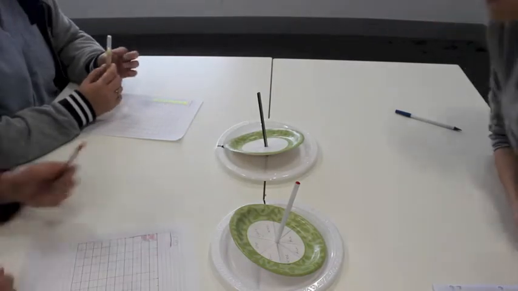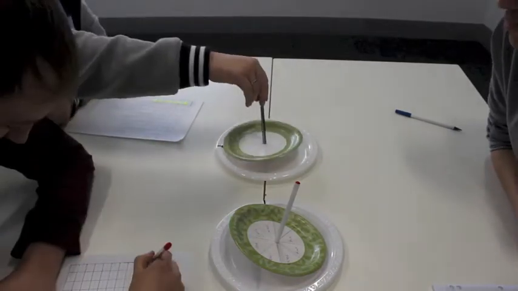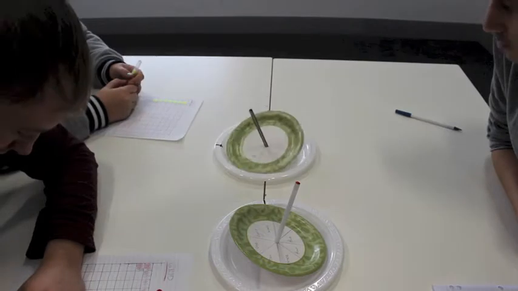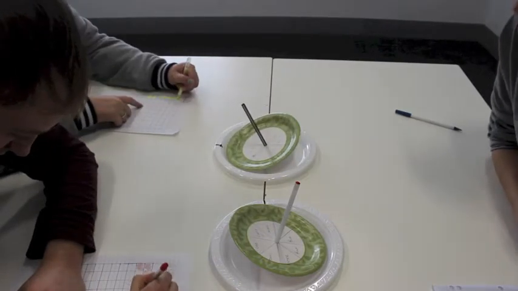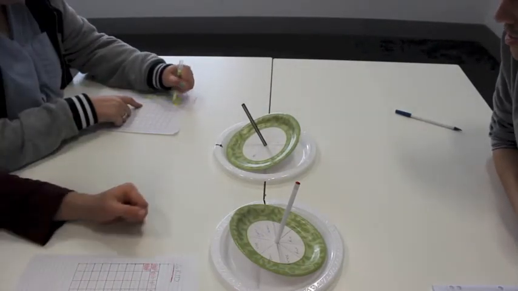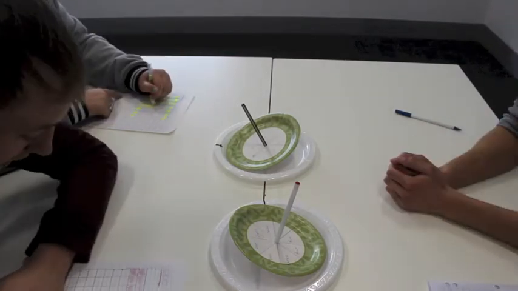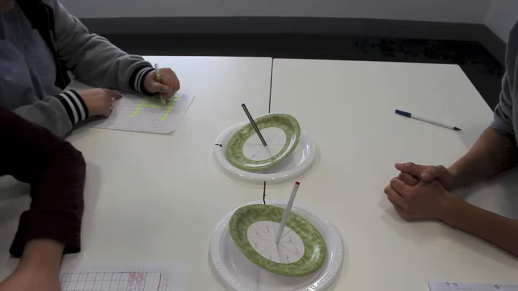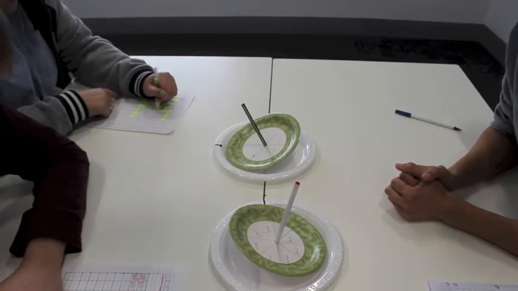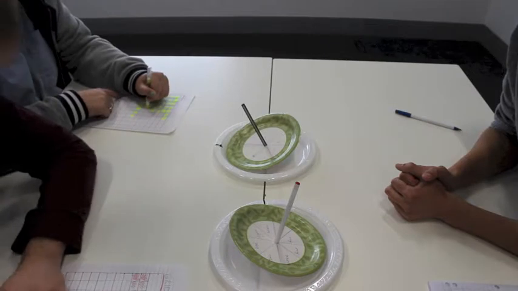That is 7. So Jack, you got 7 columns. So you got 2 rows by 7 columns.